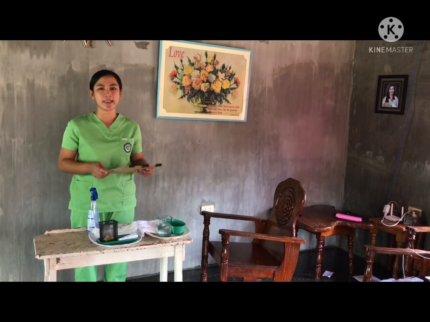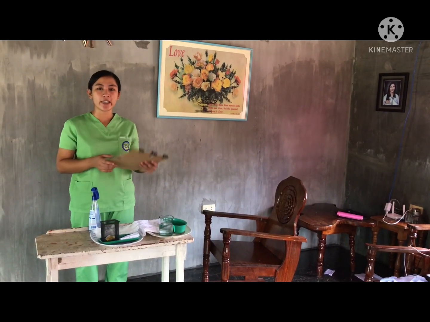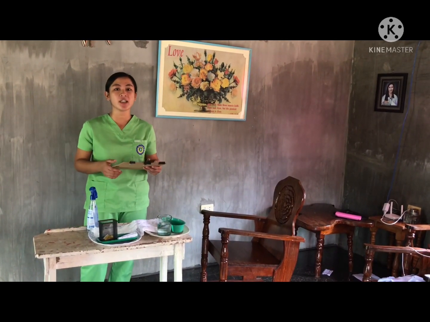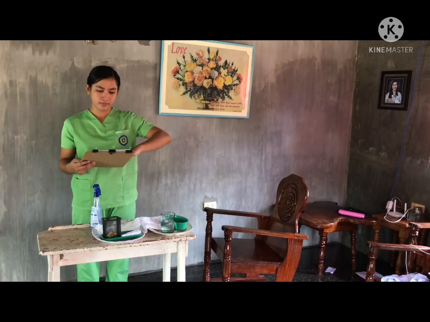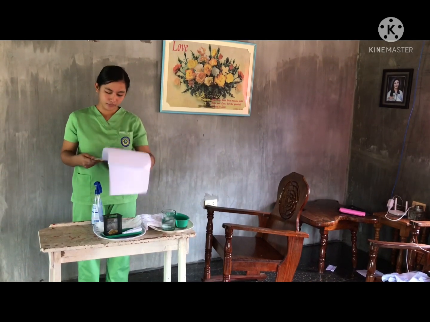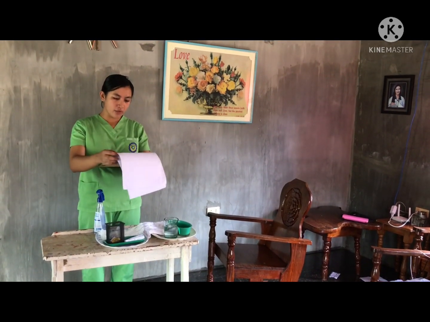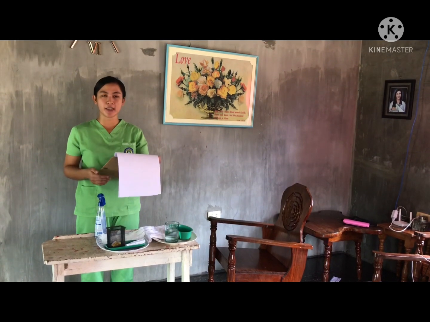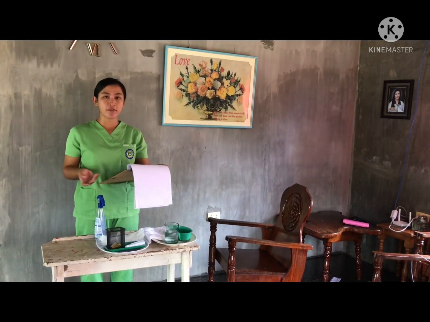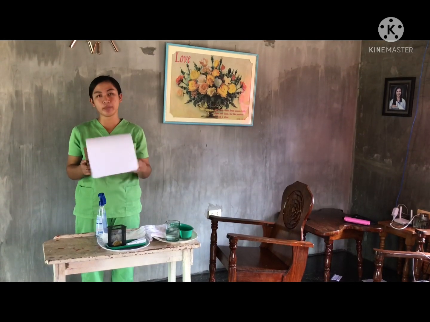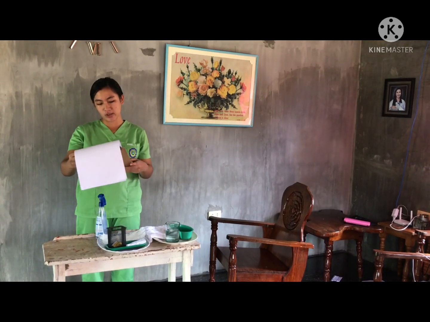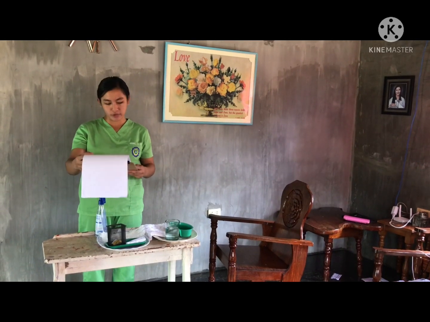And then next, we need to check the medication order against the original physician order according to agency policy. We also need to clarify any inconsistencies and check the physician's chart for allergies. We must also know the action, special nursing considerations, safe dose ranges, purpose of administration, and adverse effects of the medication to be administered. We must also consider the appropriateness of the medication for the patient.